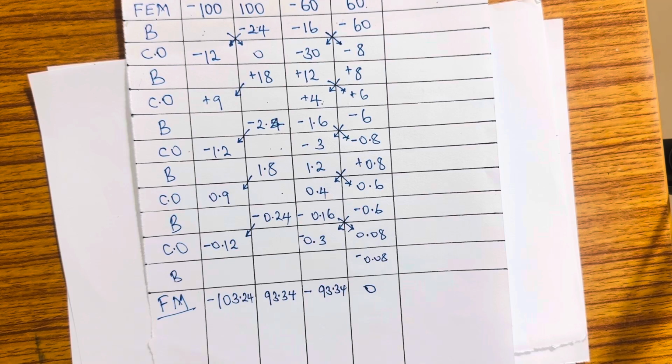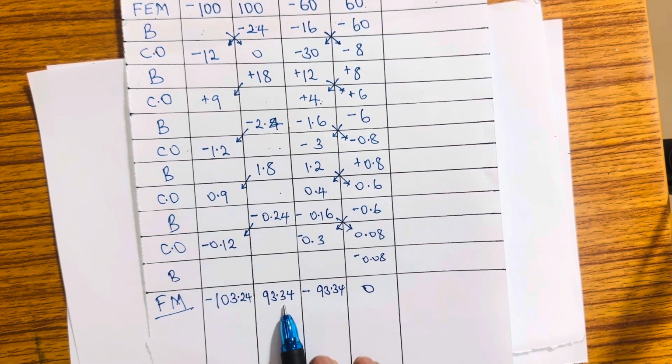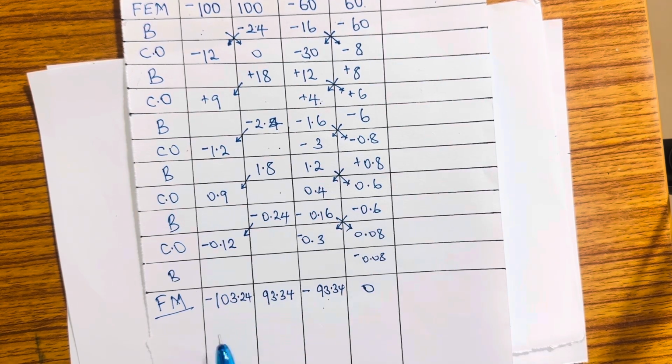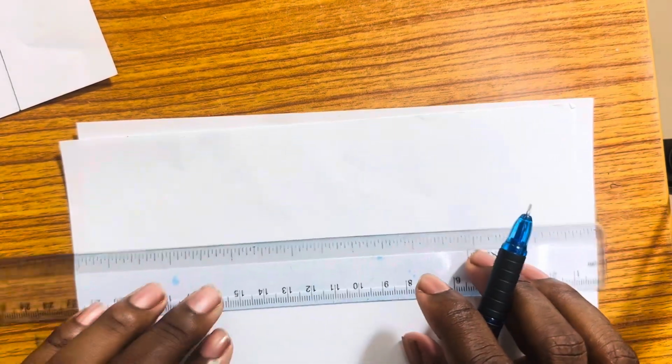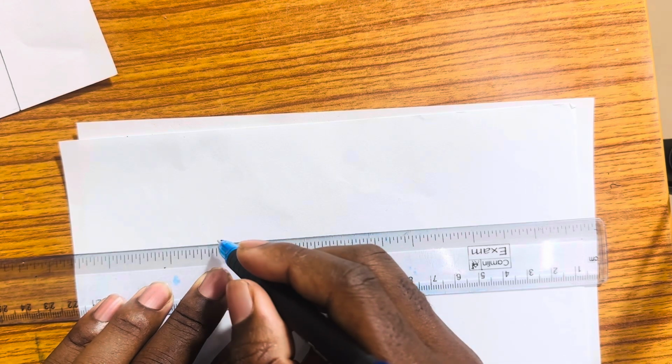Now to check your answer if you're right, make sure at this joint the values are the same except different sign. One is positive, one is negative, but a different sign. That means you are fine. To complete your analysis in this question, we are supposed to draw the moment. These values we have got, we have to sketch it. Okay? And for you to sketch it, it is not something hard. What you do is draw your line.